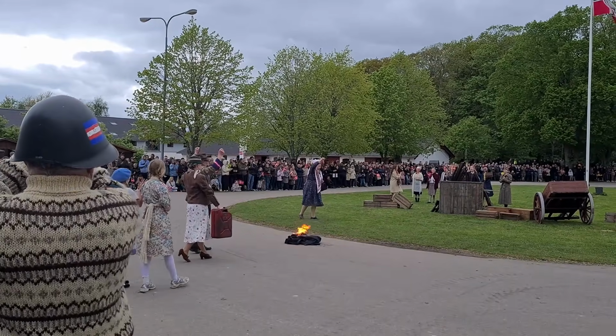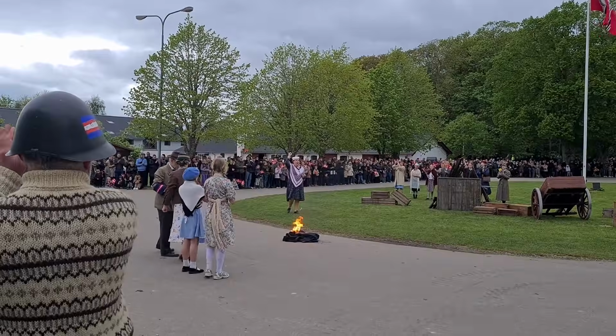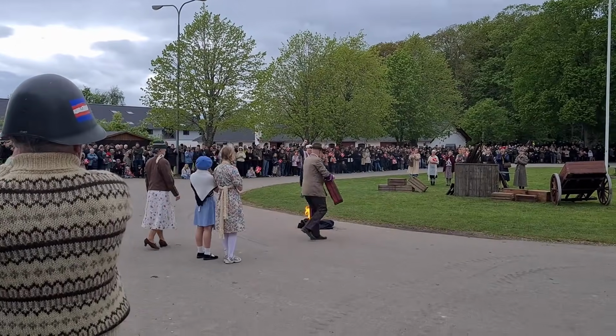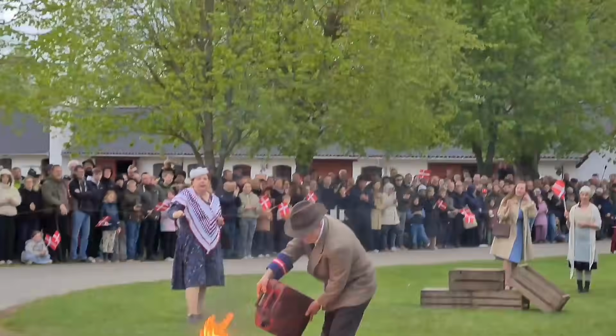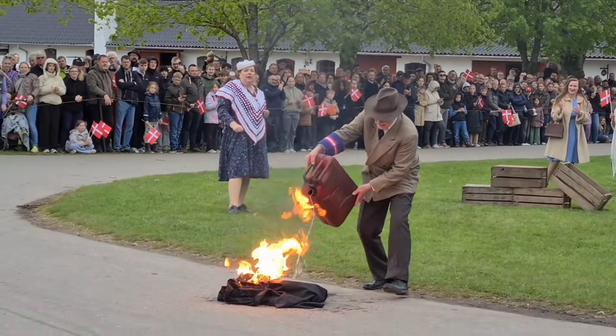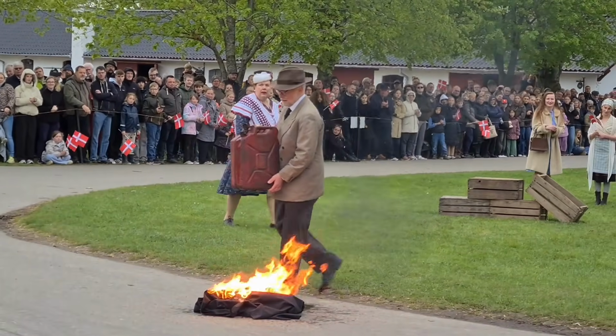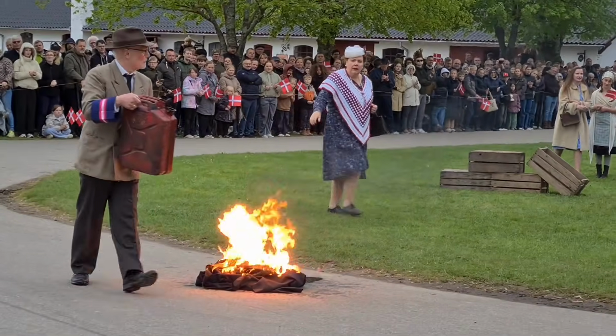The Germans had forced everyone to use them to hide the light. The citizens gather the curtains in a big pile, pour paraffin over them, and set them on fire. It's a powerful moment, symbolizing the end of the dark times.